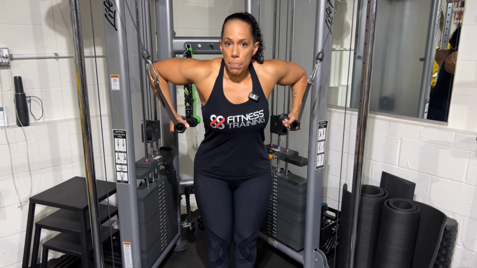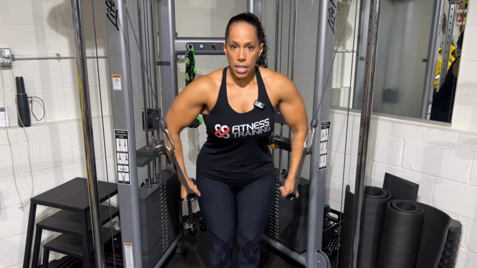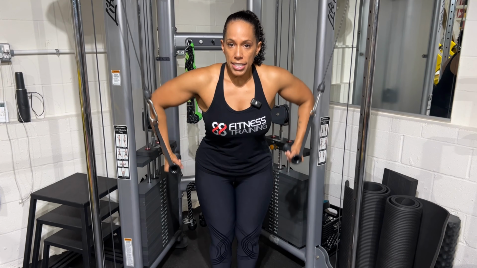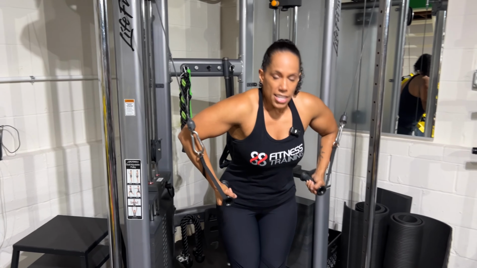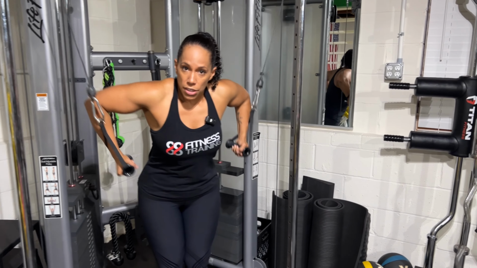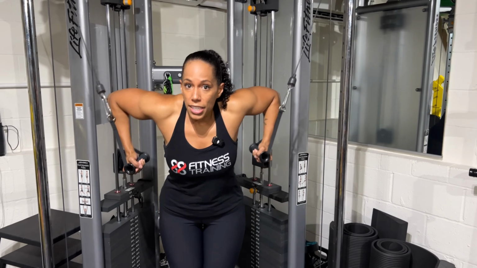And as you're in this upper position, you are really stretched across that chest. And then you just come straight down, contracting your chest at the bottom. Same thing, if you load up the weight on this, you'll get stuck. And this is when you just go right into those lengthened partials, 4 to 6 reps at the end of your set.